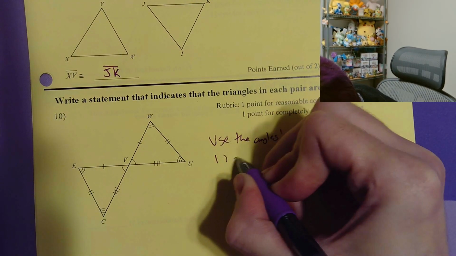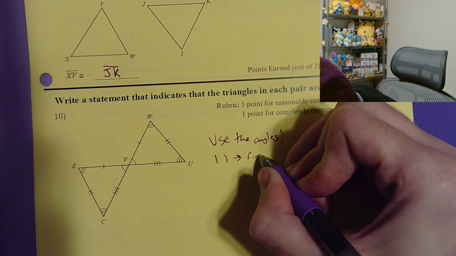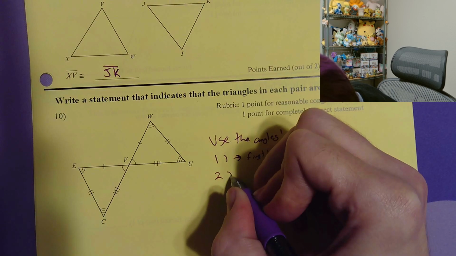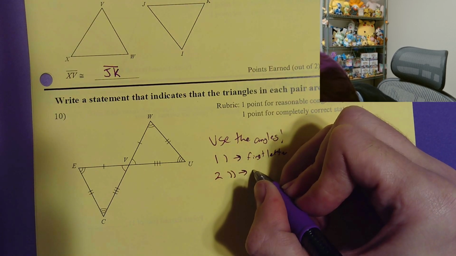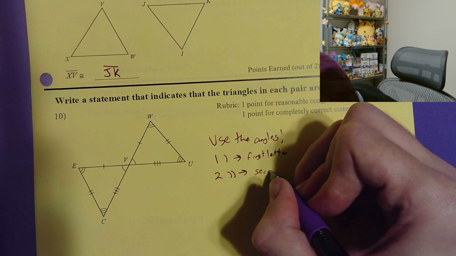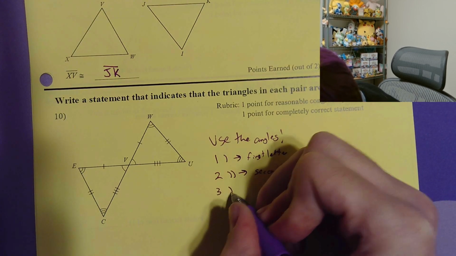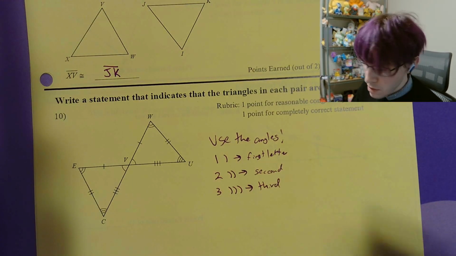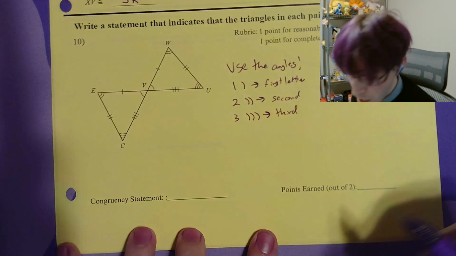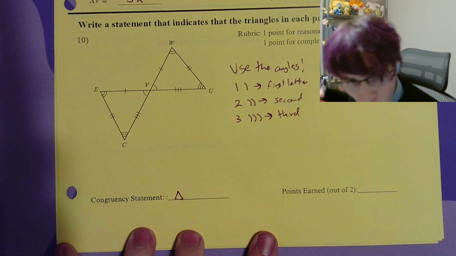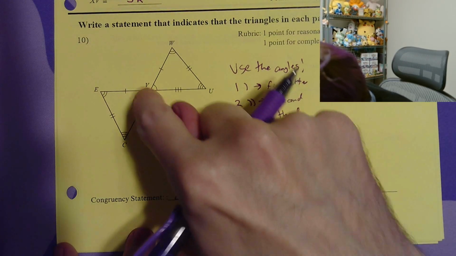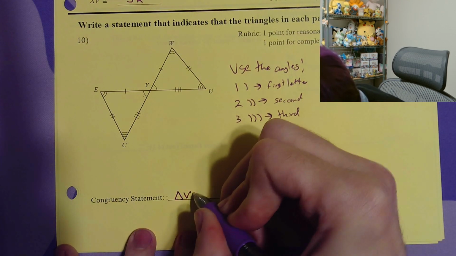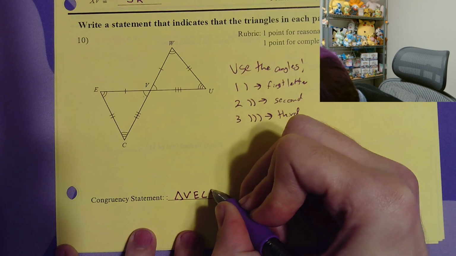One arc goes to the first letter. Two of these arcs go to the second letter. And if you have three of these arcs, it goes to the third letter. What in the world am I talking about? Congruency statement, answer, triangle. We're going to go 1, 2, 3. 1 mark, 2 marks, 3 marks. V, E, C.